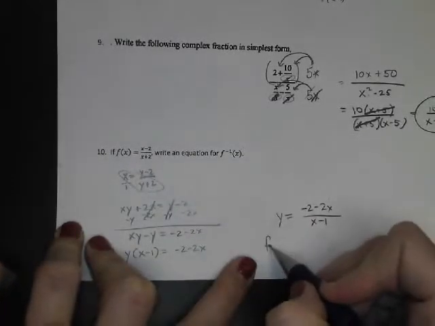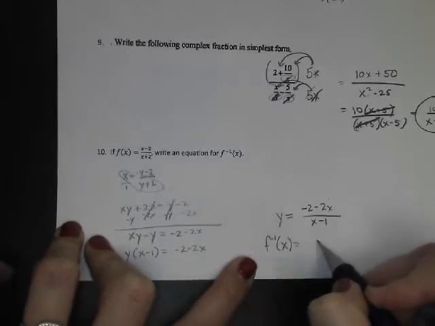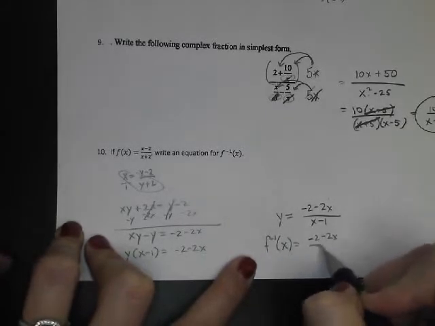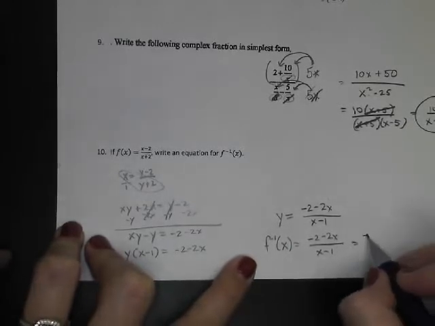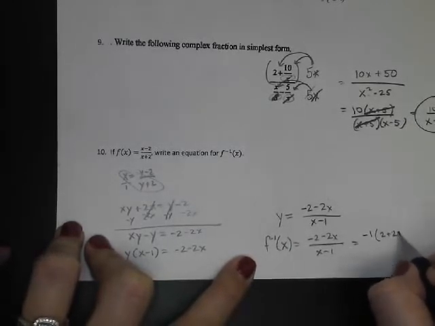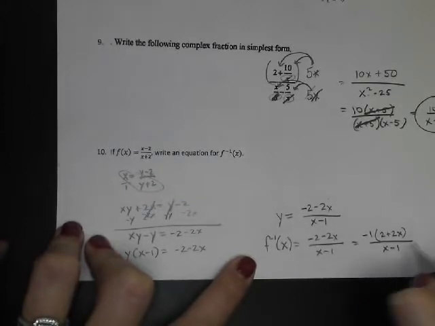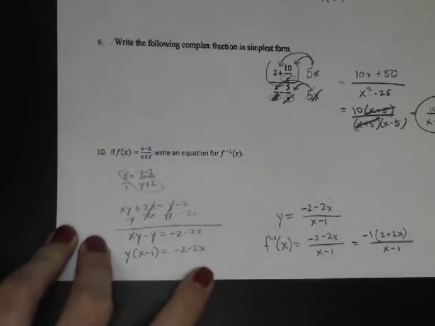And then we want the right notation, so f inverse of x equals negative 2 minus 2x over x minus 1. Maybe up top they would factor out the negative 1, so it would be 2 plus 2x. But there's the inverse.